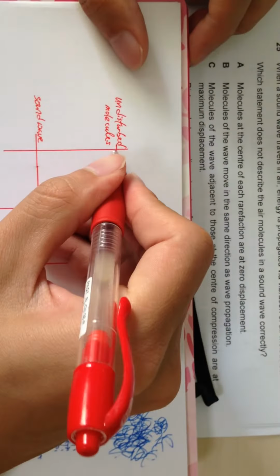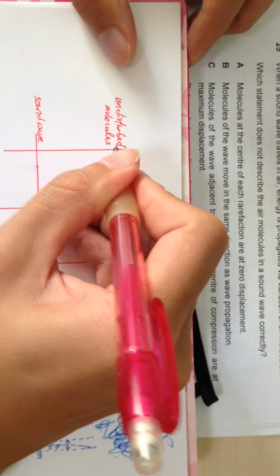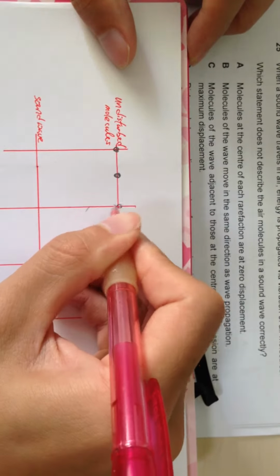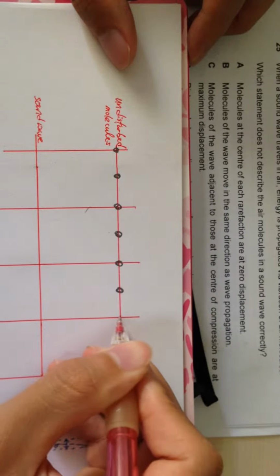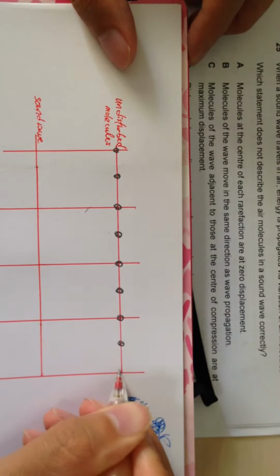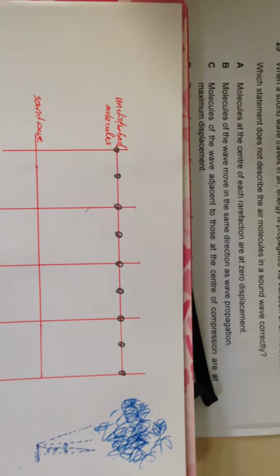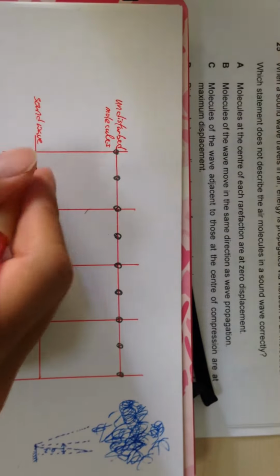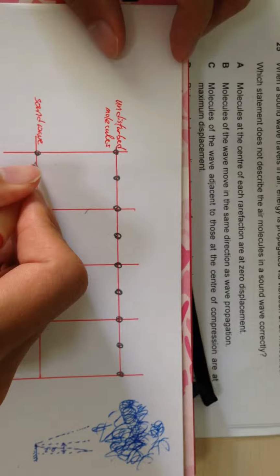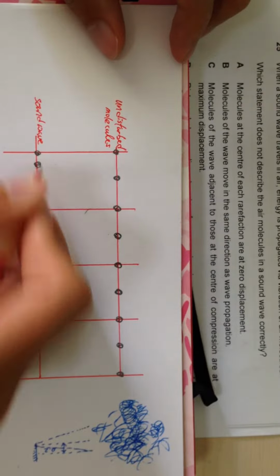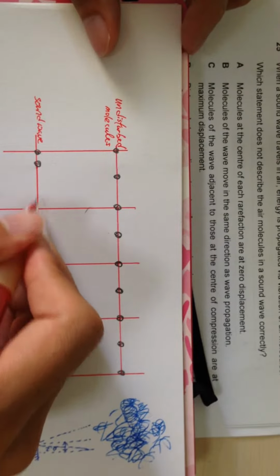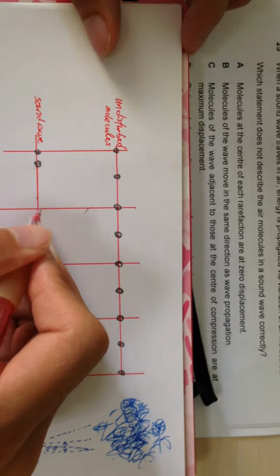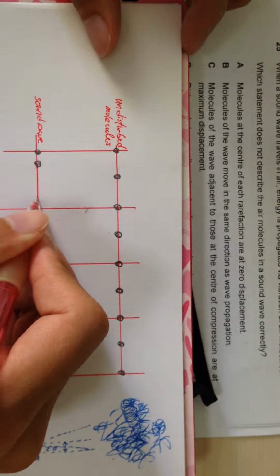So what happens is that we will have molecules that look like this at the beginning. They are at their fixed position. Let's say they are stagnant. Then after that, when the sound wave comes, it's going to experience compression and all those things. So hard to draw also.